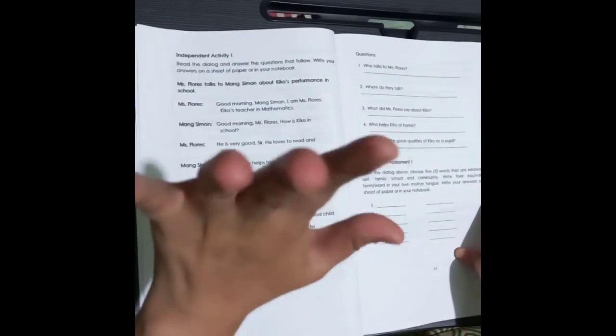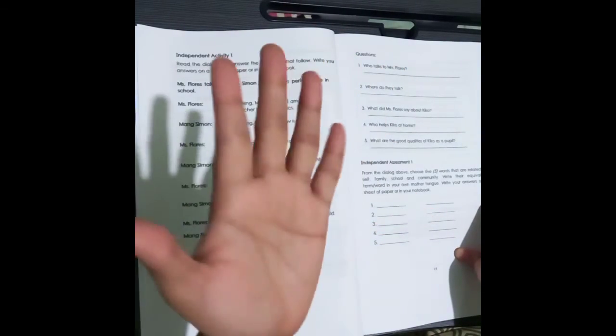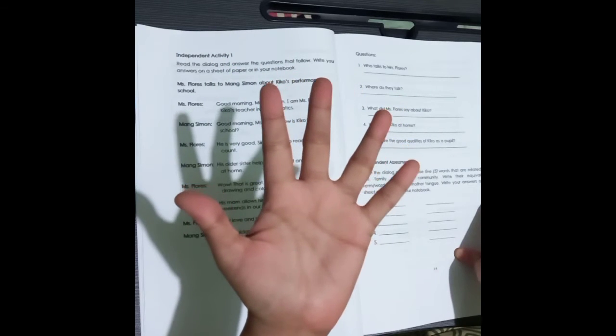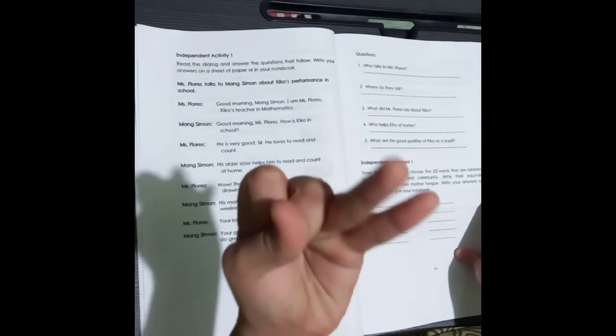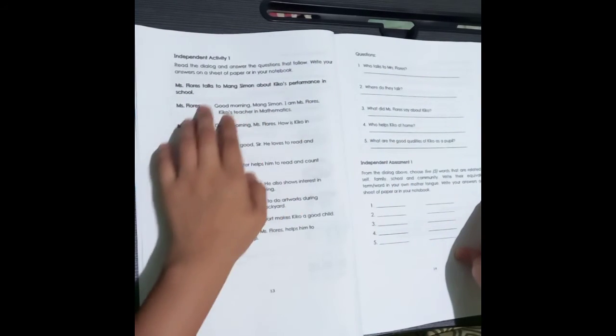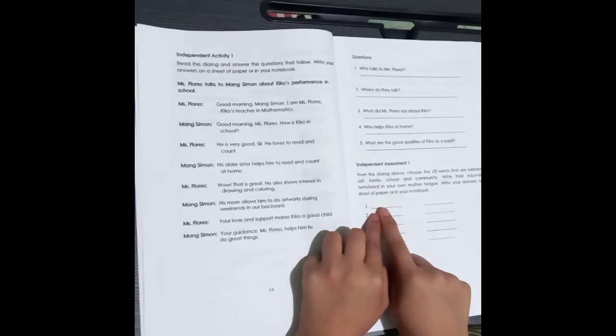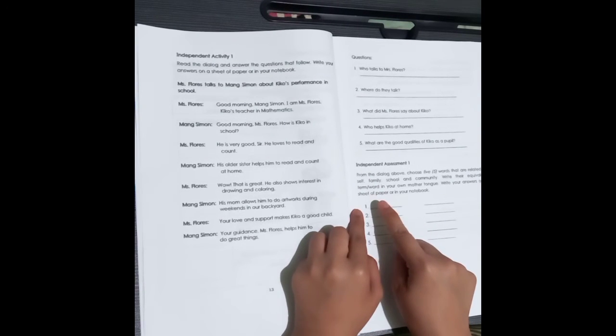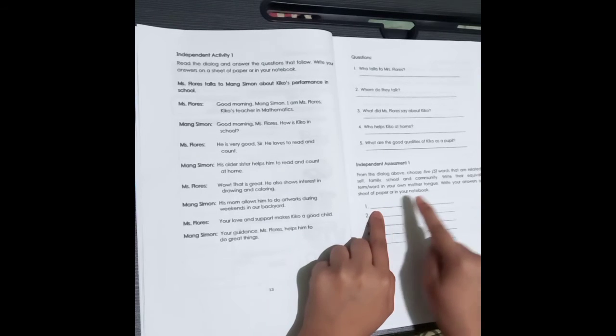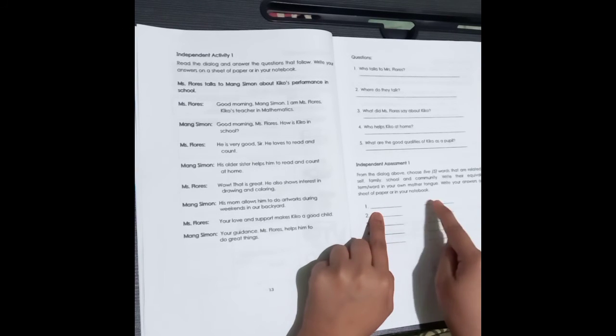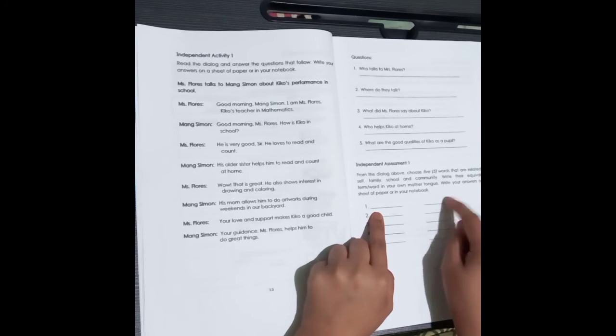Choose 5 words only. Okay, 5 words about self, family, school, and community. Gikan diri, mamili ka. Isulat nimo sila tong 5. And then, after writing here in number 1 to 5, you write the equivalent translation in mother tongue.